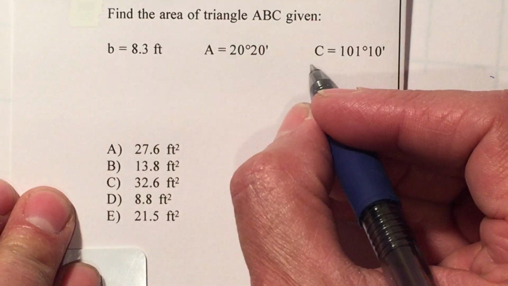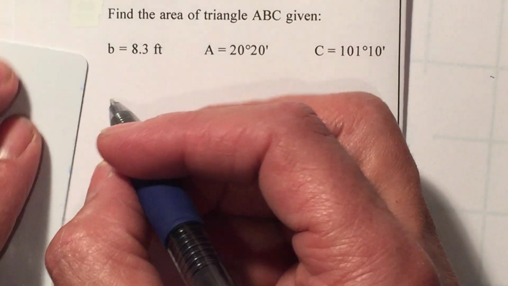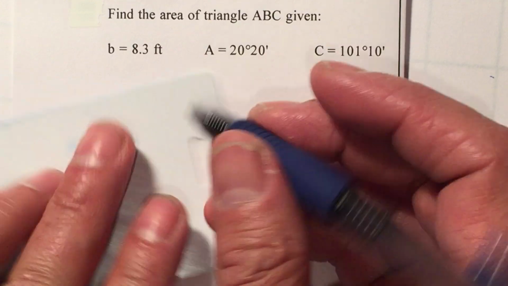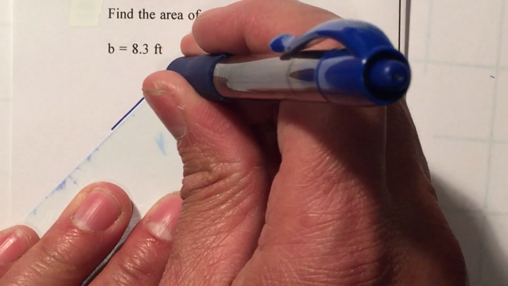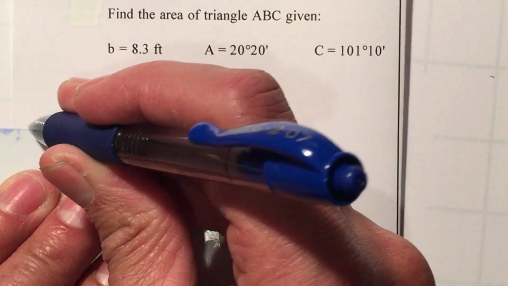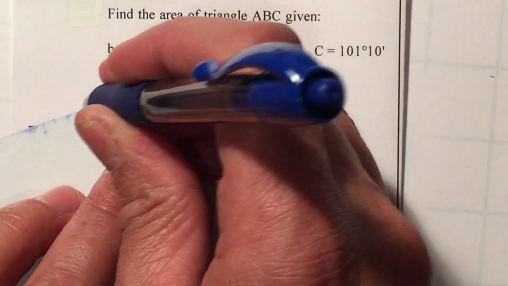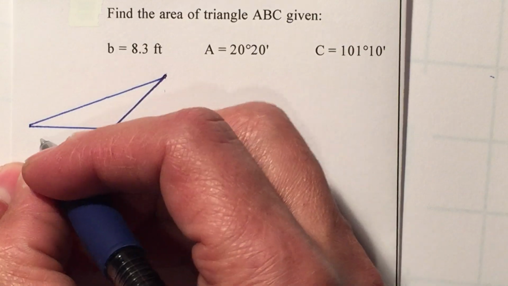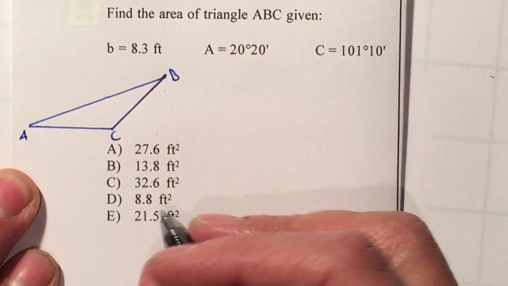So let's go and draw a quick triangle. That might be helpful. I'm just going to make a generic triangle. I know one of the angles is bigger than 90, so let me make that angle up here. It doesn't have to be exact. You can just draw any generic triangle you want. But in this case, this is 101 degrees. So let's go and make that C. This will be A. And this will be B.